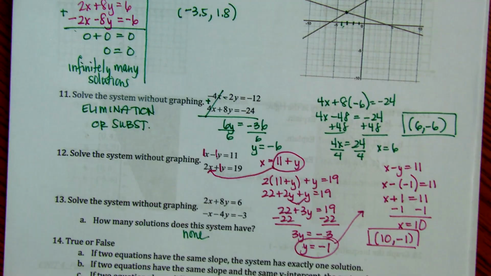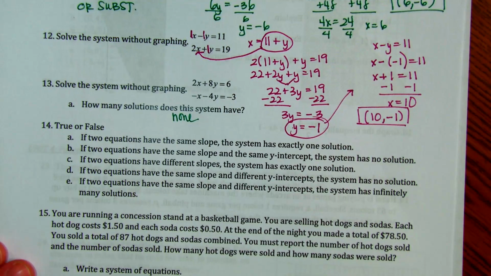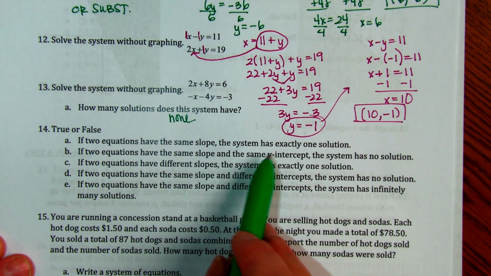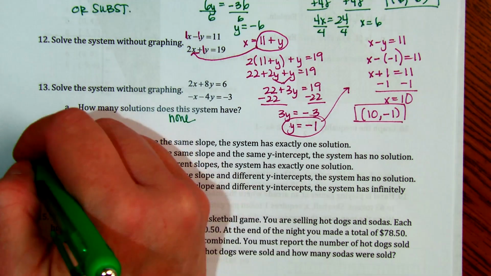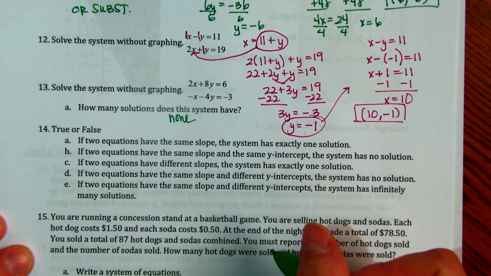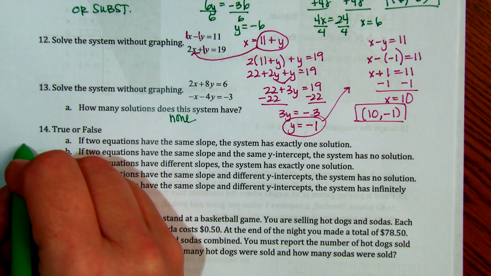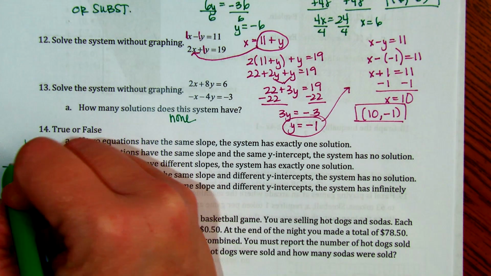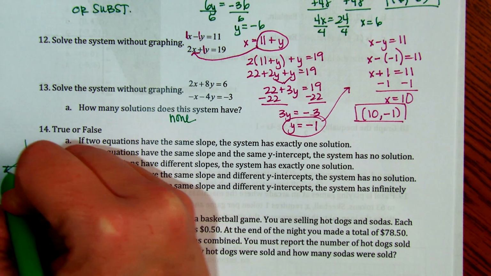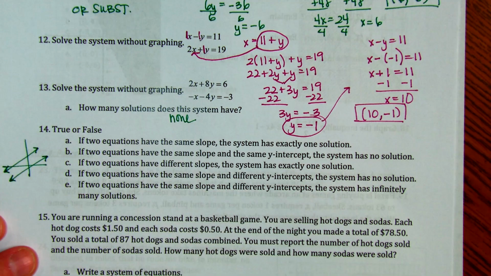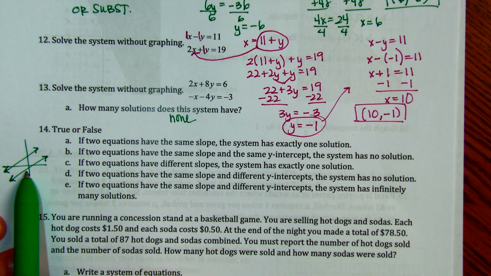True or false? If two equations have the same slope, the system has exactly one solution. So I'm going to do some quick sketches of these. So for A, if two equations have the same slope, that means the lines are going to be parallel, which means they have no solution.